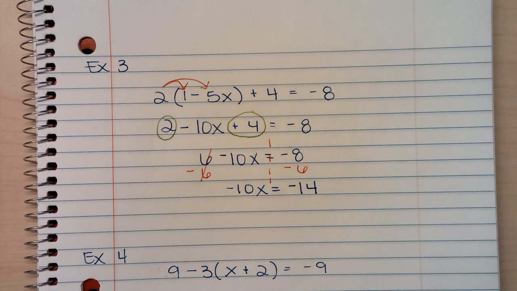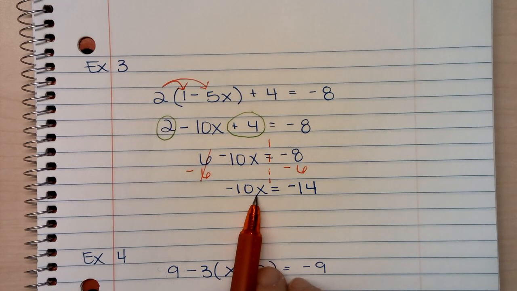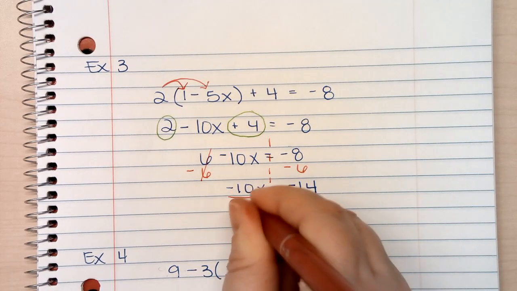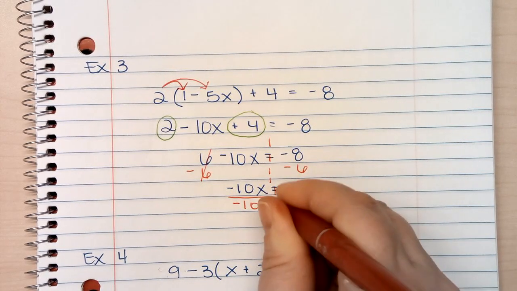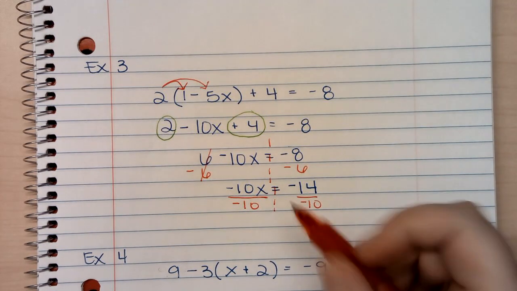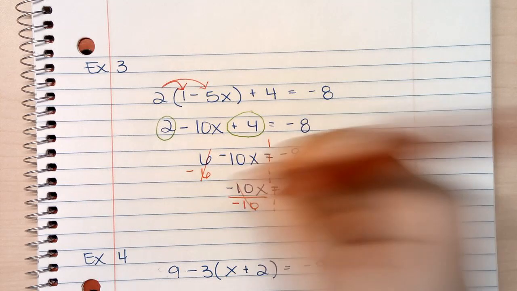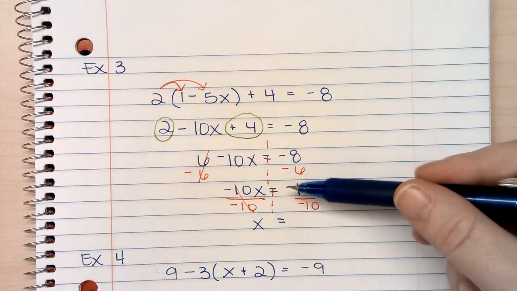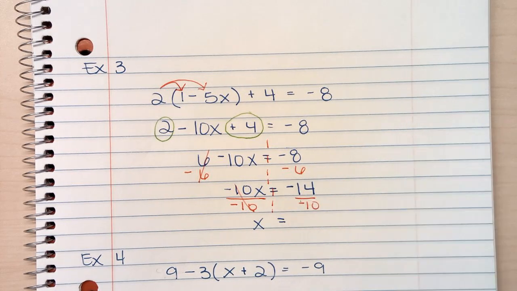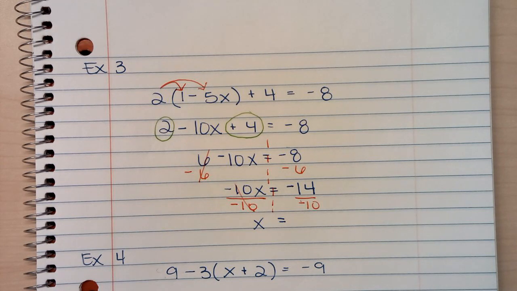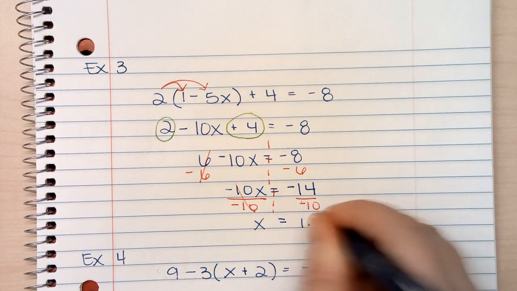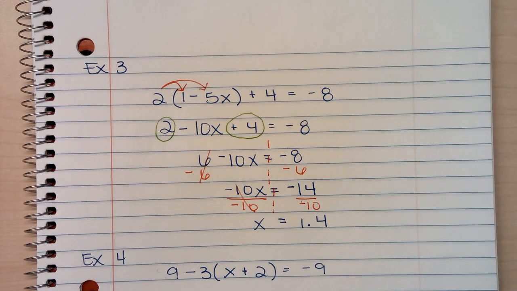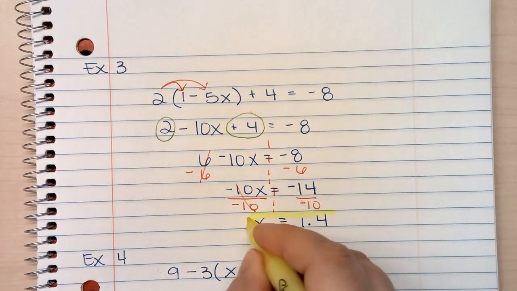All right. Negative 10 times x. So we need to divide by negative 10 on each side. Negative 10 divided by negative 10 is 1. We know it cancels out. We get x equals, I know these negatives are going to cancel out. A negative divided by a negative is a positive. Well, what is 14 over 10? I could put it in my calculator. 14 divided by 10, and I get 1.4. We solved for x. Good job.